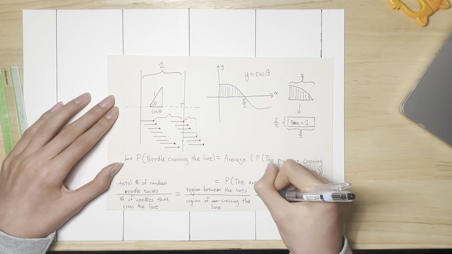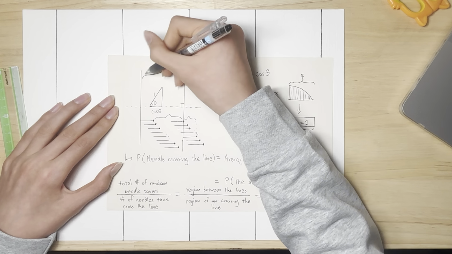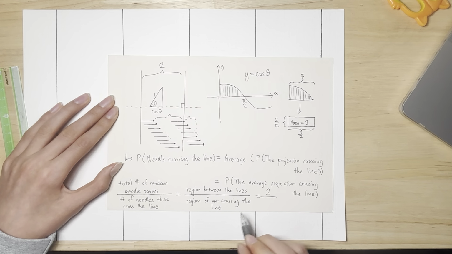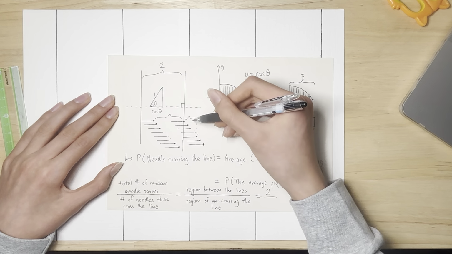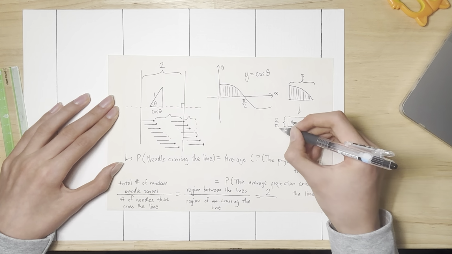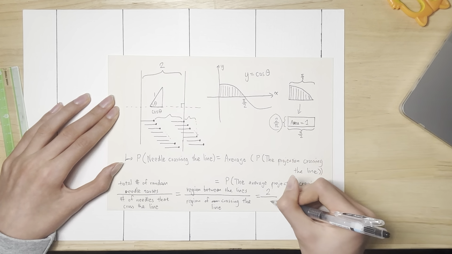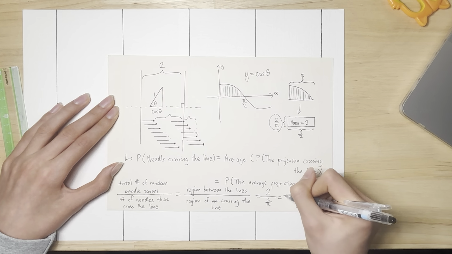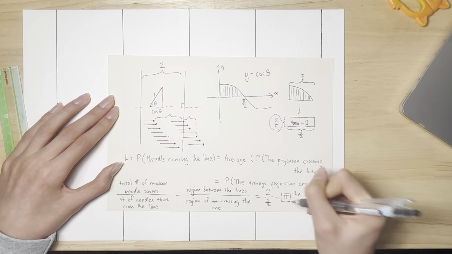So since this is 2, it is 2 divided by the region of crossing the line, which is the length of the projection, which we have calculated earlier, 2 divided by pi. And this outputs pi. So there we are with our answer.